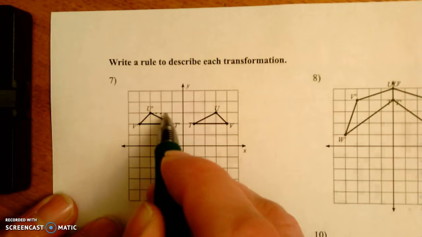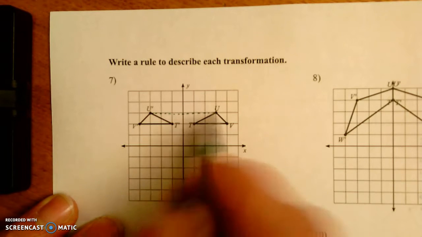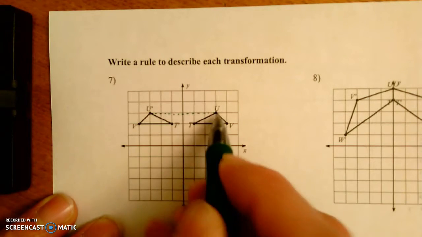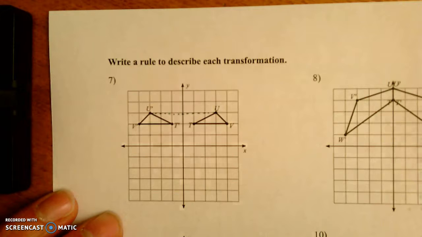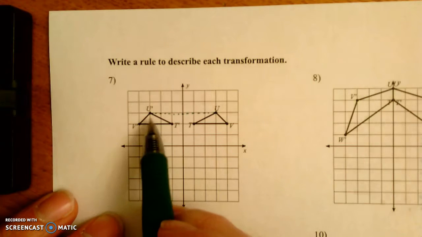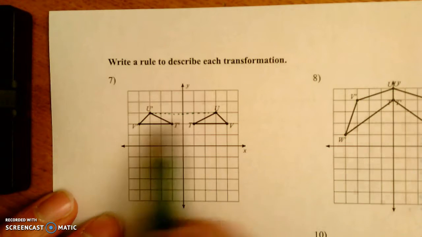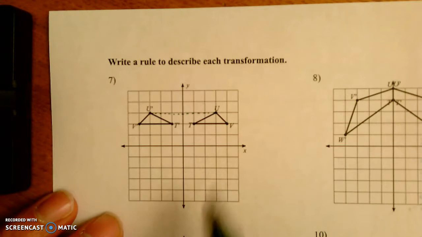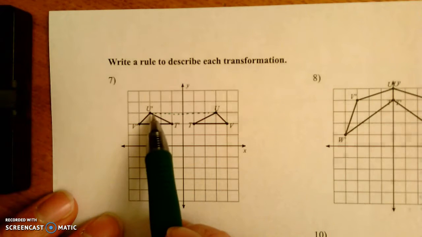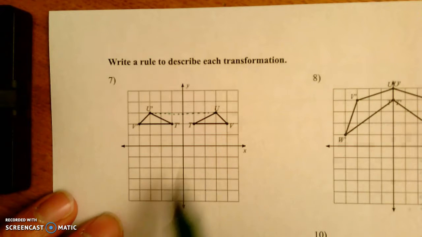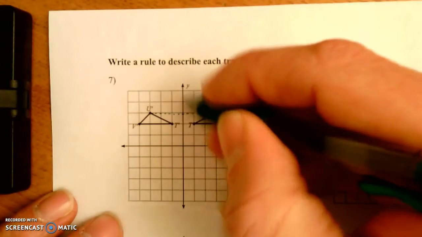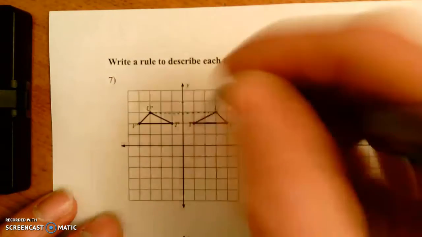They are 1, 2, 3, 4, 5, 6 spaces apart. That means when U was reflected, it was half that distance from the line of reflection, and then U prime was the other half on the other side. So the line of reflection is halfway between.